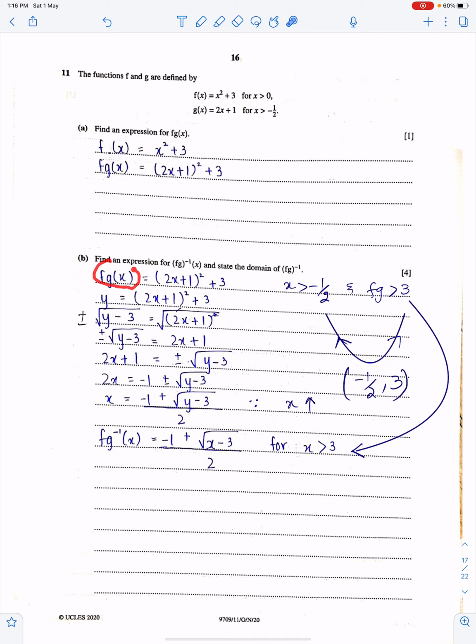The domain of fg is the domain of g, and the domain of g is here. Since x is increasing according to this domain, see, we have a greater than sign, therefore x is increasing. So we have to just take the plus sign from these two. We decide plus or minus according to the domain. When the domain has a greater than sign, we choose the plus sign, or vice versa. So this is very important, positive sign because of this domain. Now replace x by fg inverse and y by x.